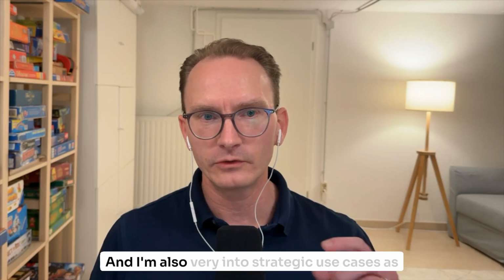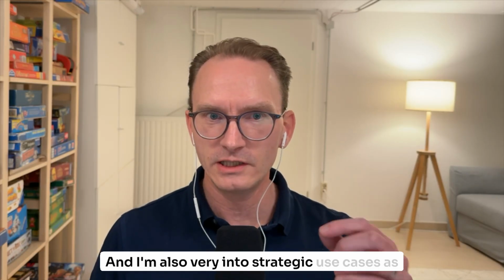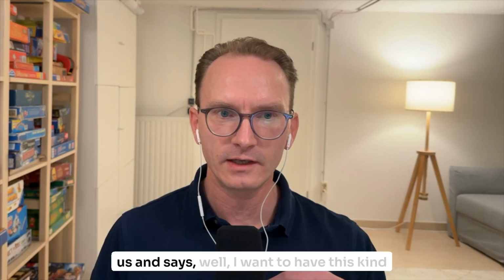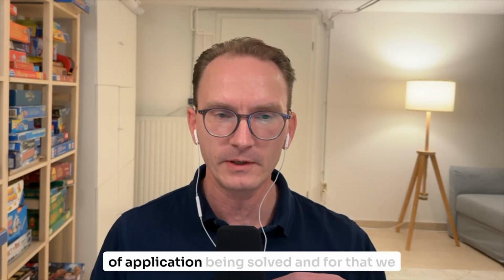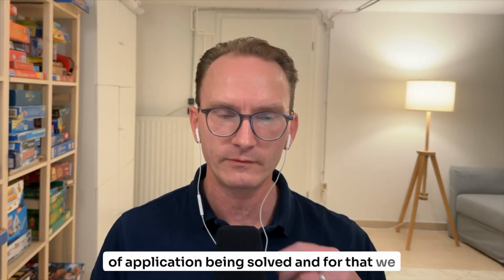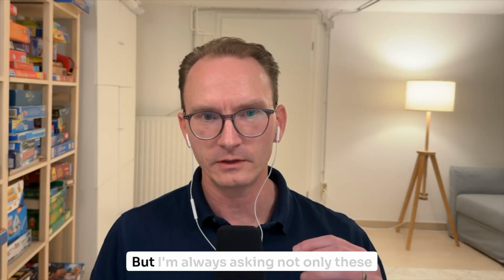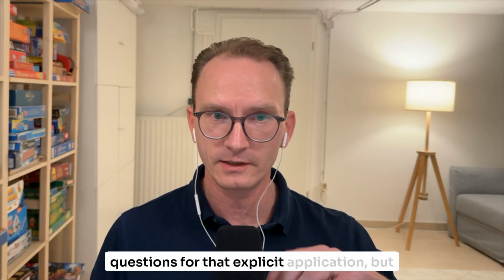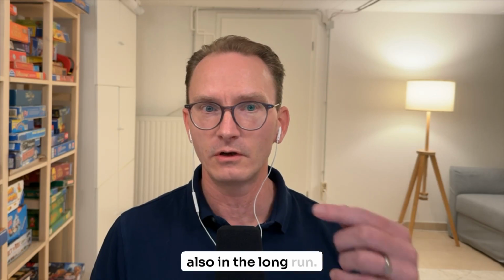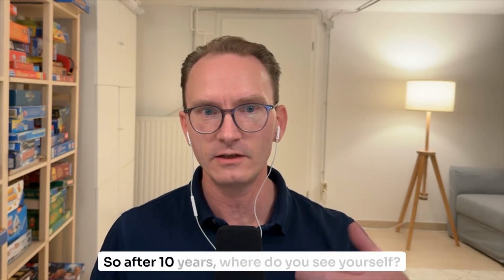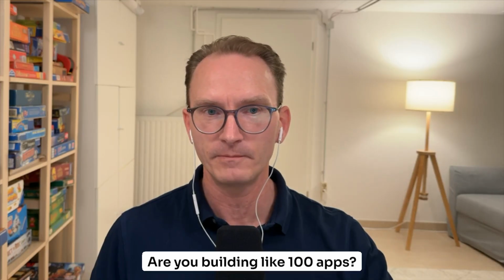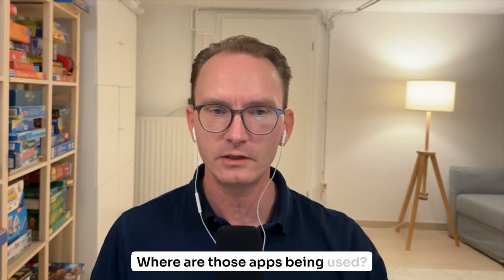And I'm also very into strategic use cases, because at first the customer comes to us and says, I want to have this kind of application solved, and for that we need a low-code platform. But I'm always asking not only these questions for that explicit application, but also about the long run. So after 10 years, where do you see yourself? Are you building like 100 apps? Where are those apps being used?